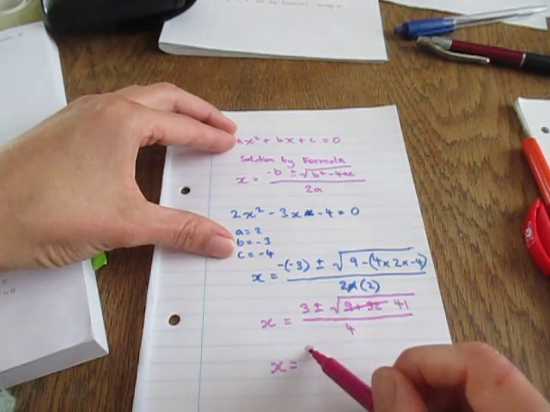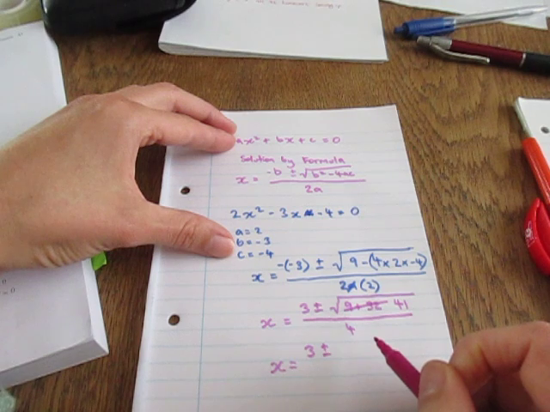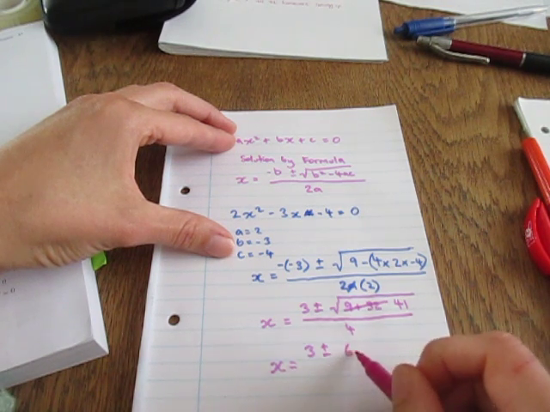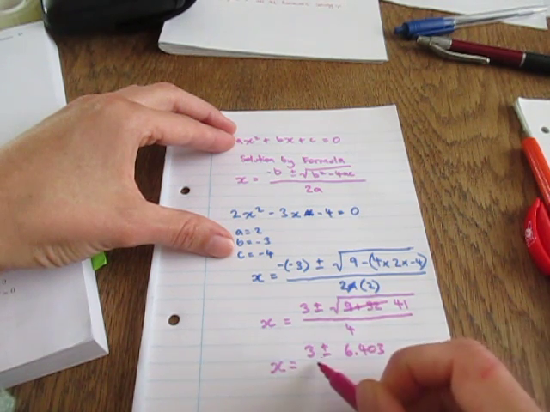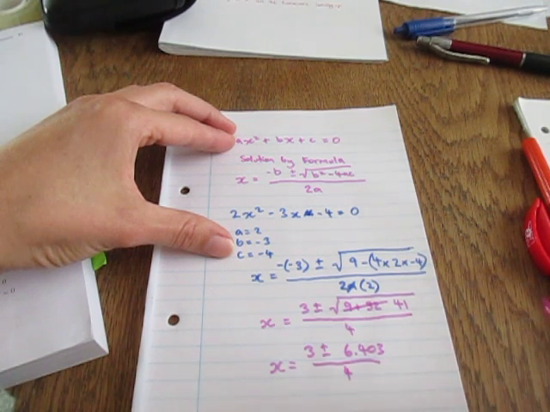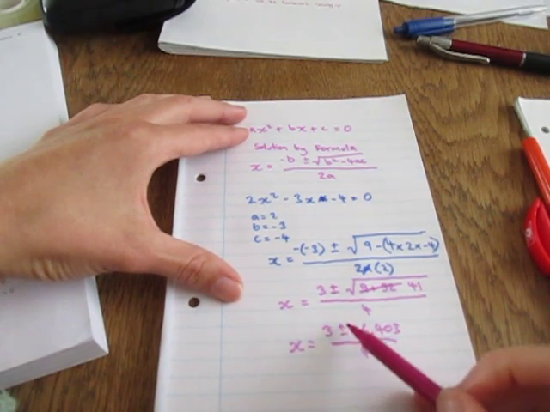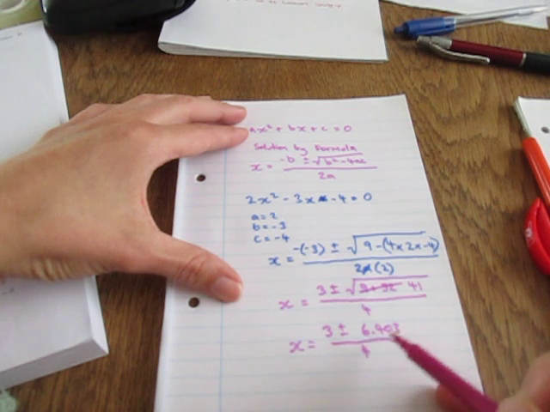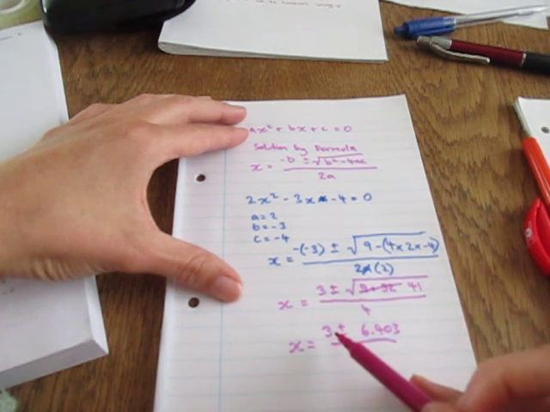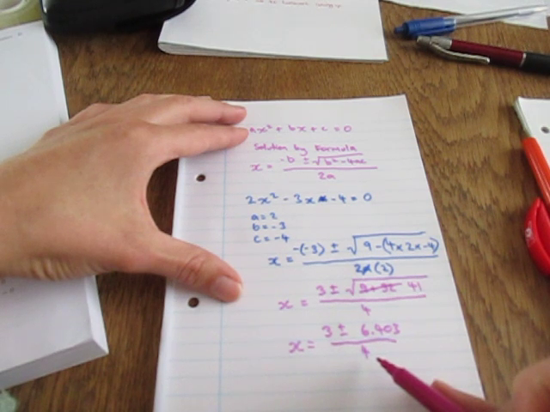So we've got 3 plus or minus the square root of 41 is 6.403 over 4. And then we know that the two solutions for x, one of them will be the 3 plus 6.403 divided by 4, and the other one will be 3 minus 6.403 over 4.